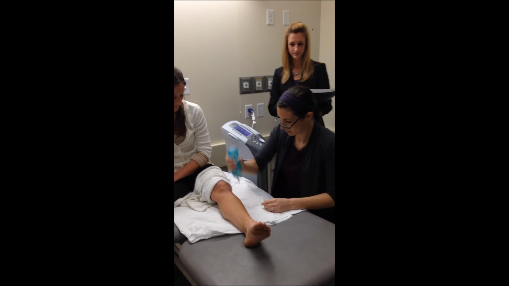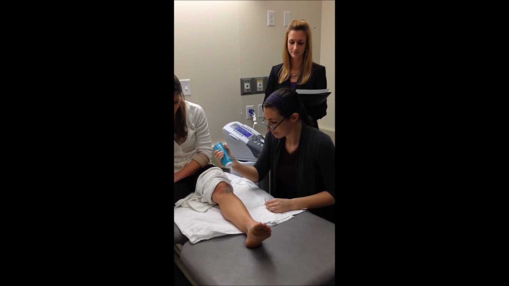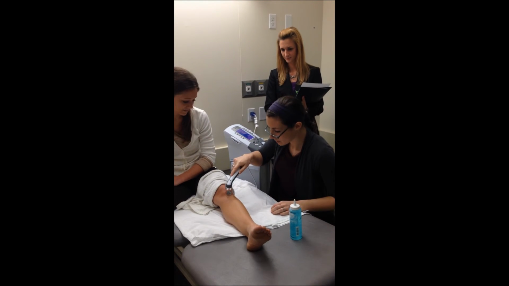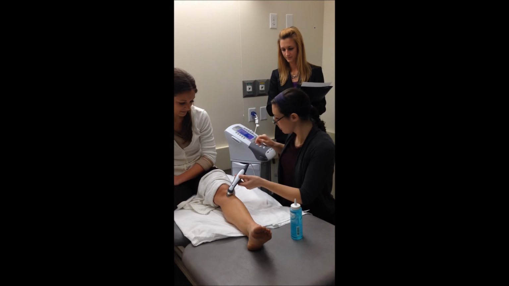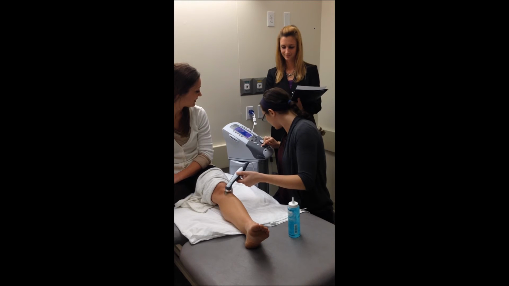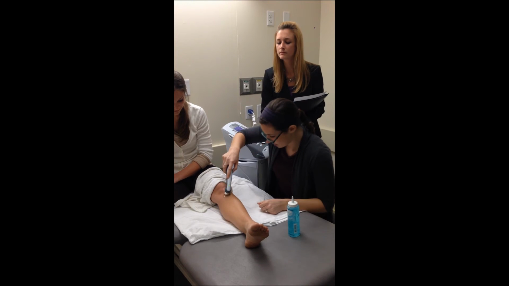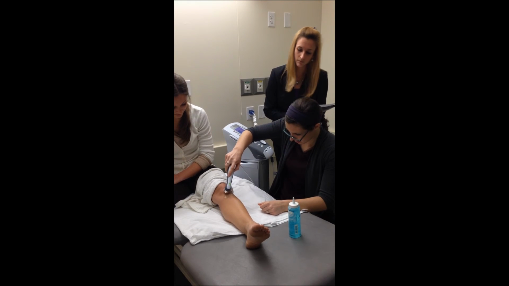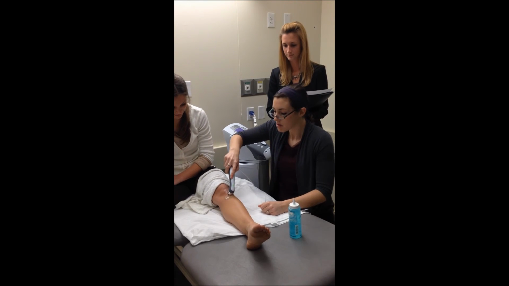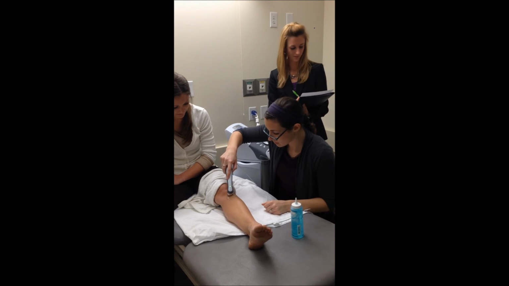Make sure it's good and gelled. Nice work. And where's start? Here. Oh, the green light turned on. I think that means it's good to go. And I'm going to make sure there's lots of gel underneath this head. And I'm just going to keep moving it around in little baby circles.